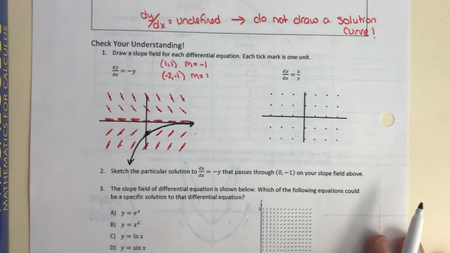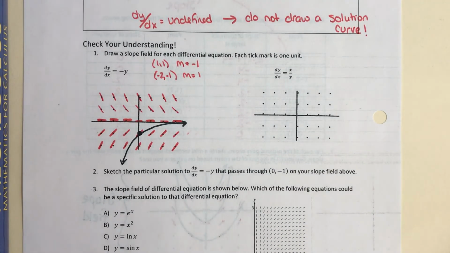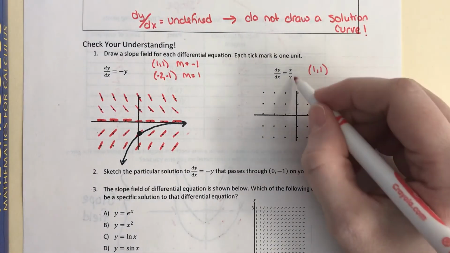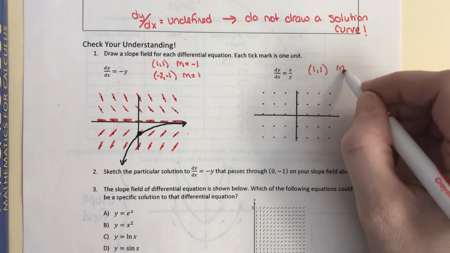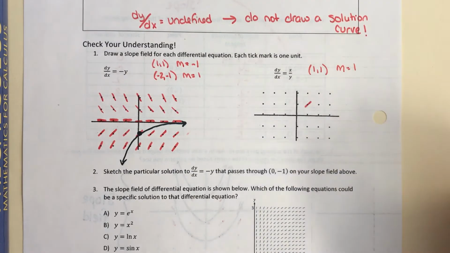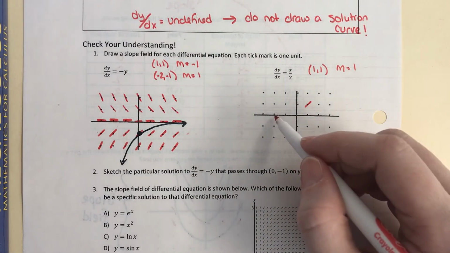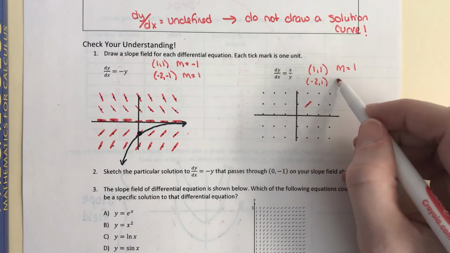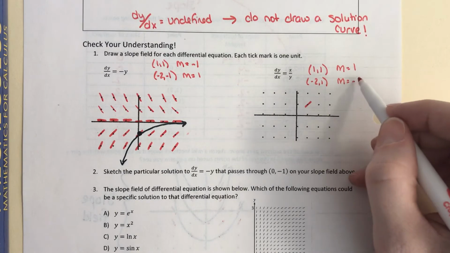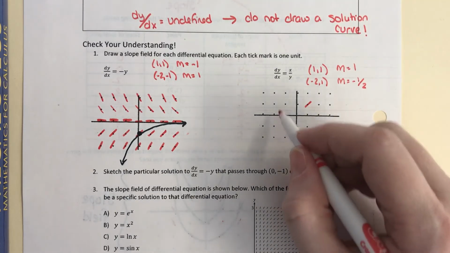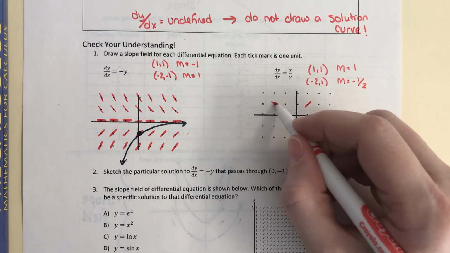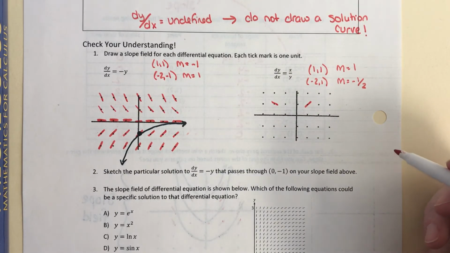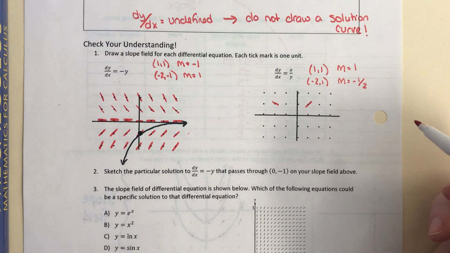Okay, so let's try the second graph up here. I'm going to start with (1, 1). My slope would be 1 over 1, so 1. If I pick a point like (-2, 1), my slope would be -1/2. So if you want, you can take a little bit of time, go ahead and fill out the rest of this. It would be a good time to pause the video.